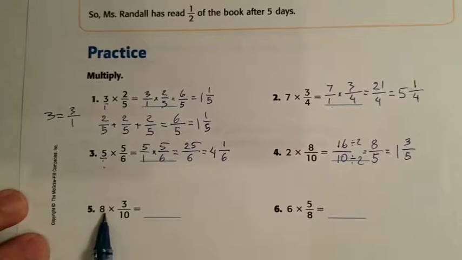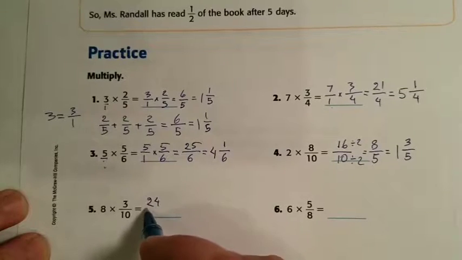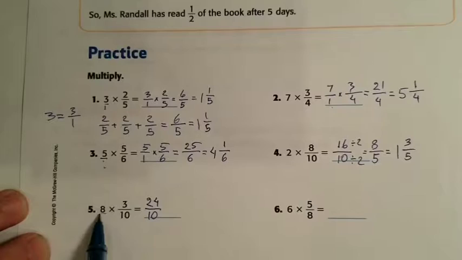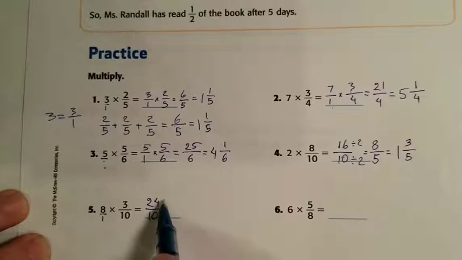All right, let's do this. 8 times 3 is 24 over 10. Or if you want, you can always keep that 1 in there, so you do this times that and this times that. There you go. Oh, look at this. Even numbers. I like even numbers.